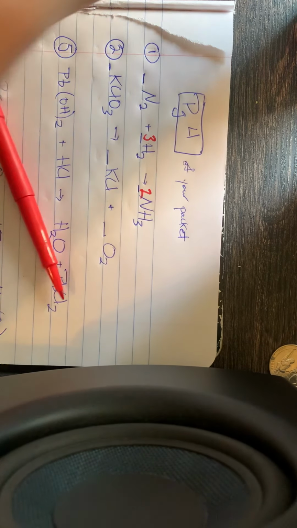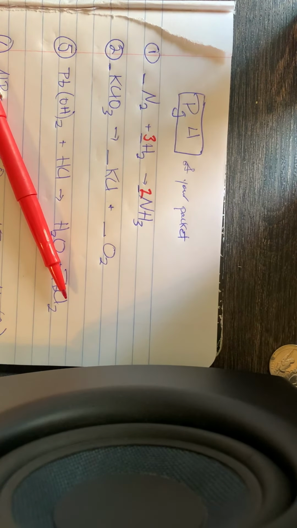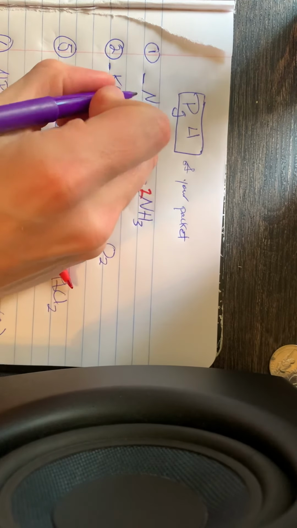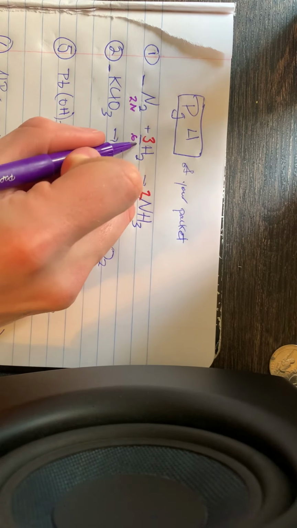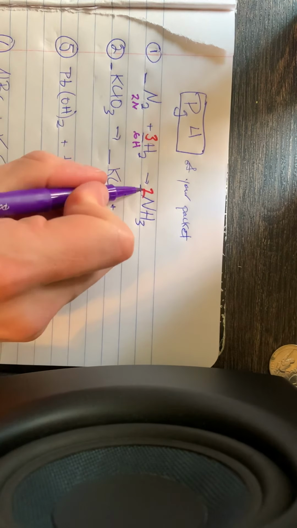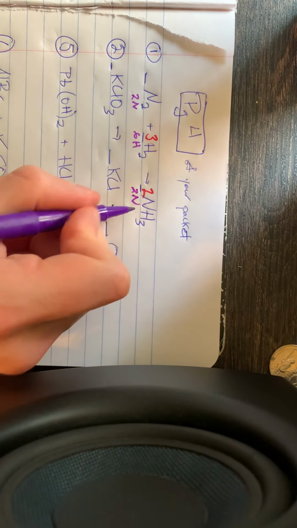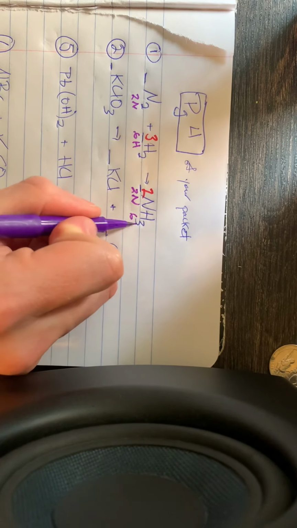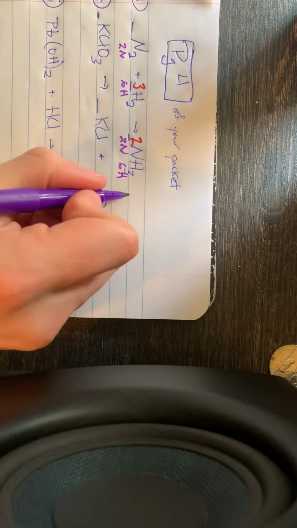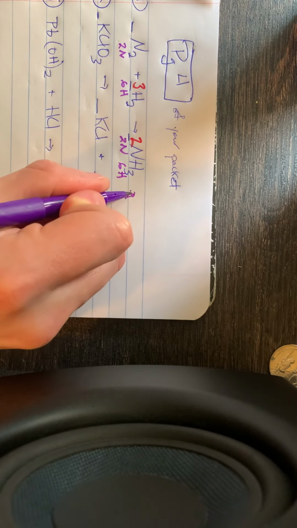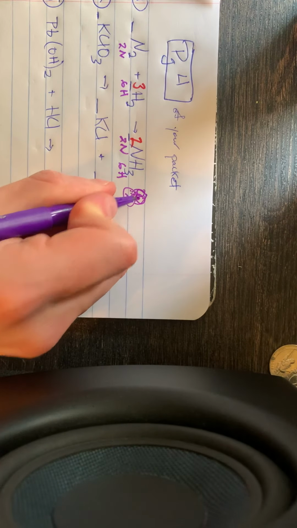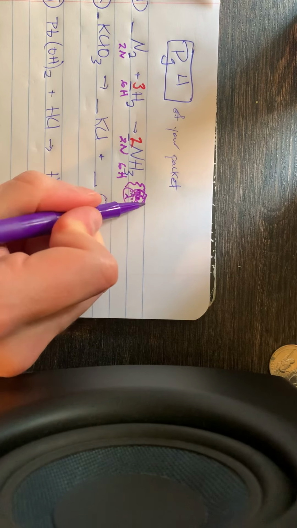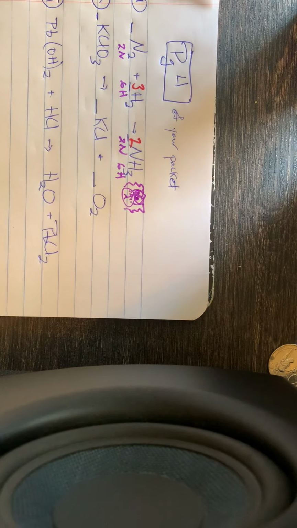Now let's just double check, make sure we got the right amount on each side. We got 2 N's here. We got 6 H's here. We got 2 N's here. We got 6 H's here. We are good to go, baby. Yes. All right. Great.